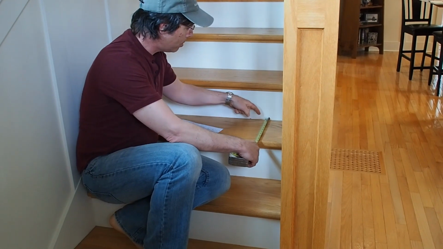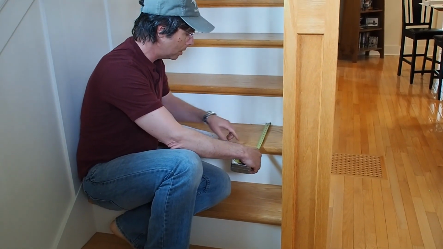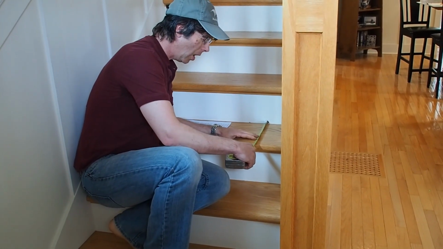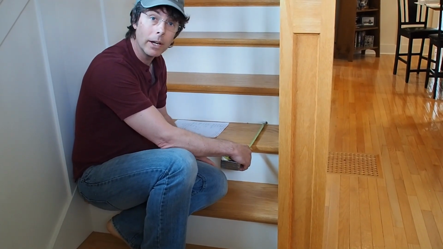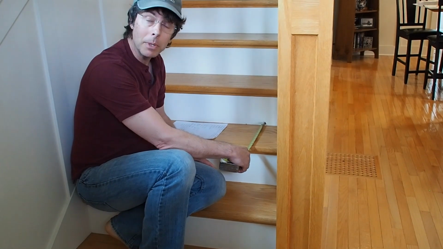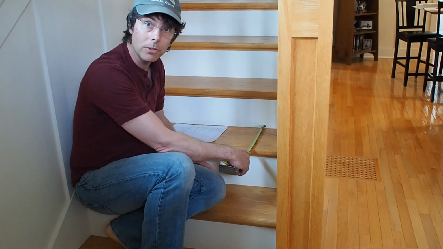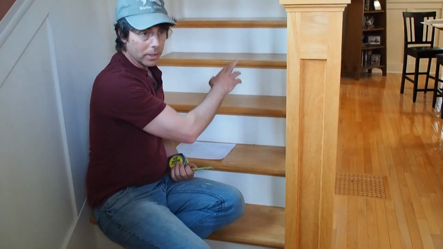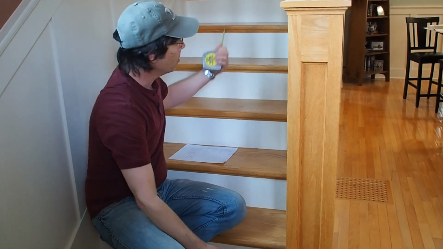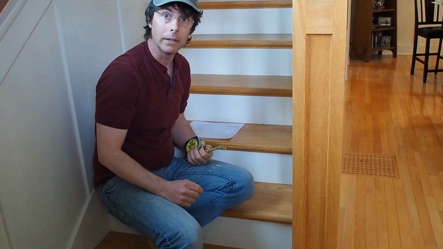The tread depth, which is the distance from the back of the tread to the front of the tread, on these stairs is 11 1/8. 11 1/8 minus the 1 1/8 nosing gives me 10 inches. So the run of these stairs is 10 inches. We could figure out how long the stairs are from here to the top by multiplying the number of treads by 10.